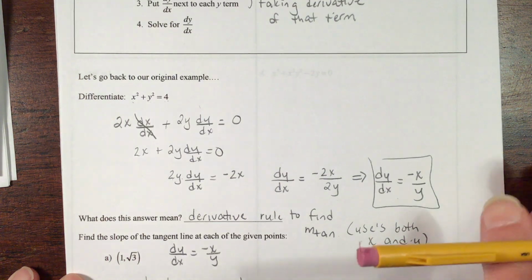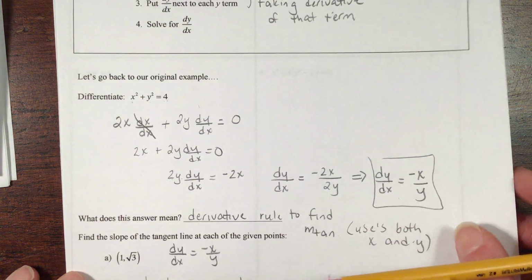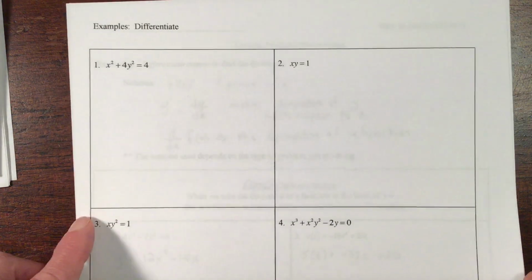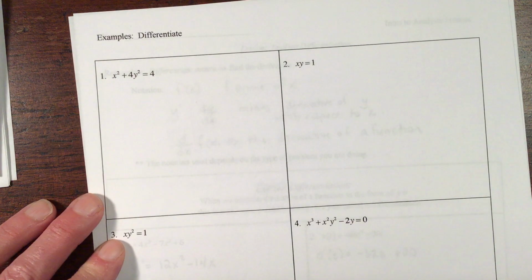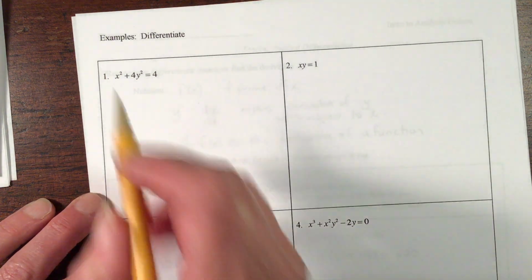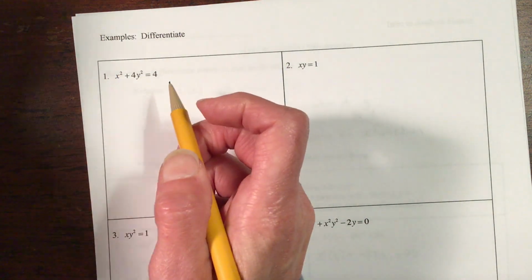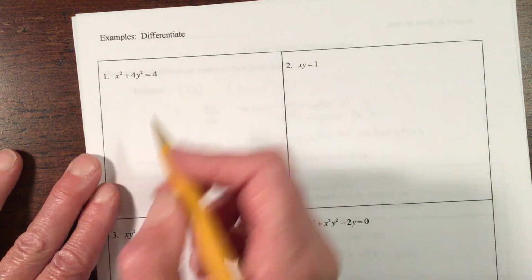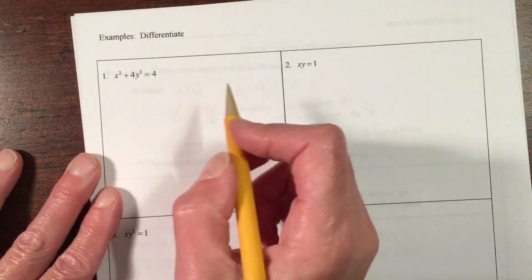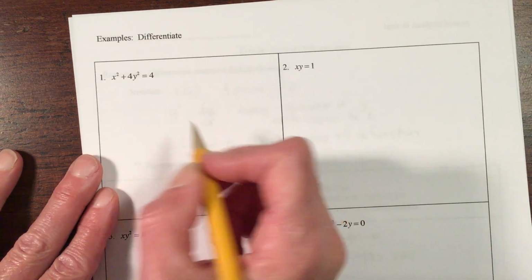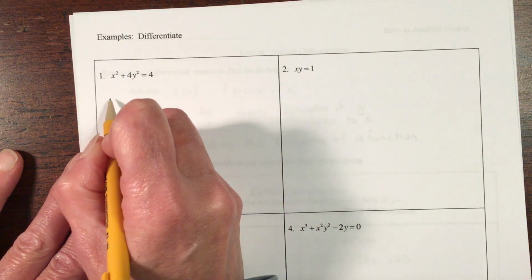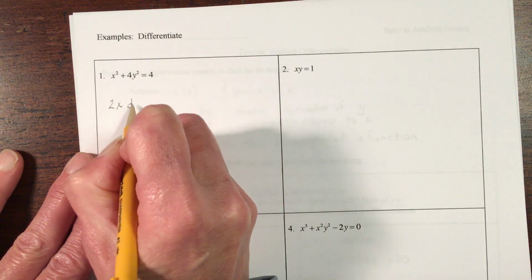Now that we feel comfortable doing this, we're just going to work through a handful of examples, and then we'll be done. So differentiate. My x's and y's are attached together. So rather than solve for y, I'm just going to use implicit differentiation. Go term by term. 2x, dx dx.